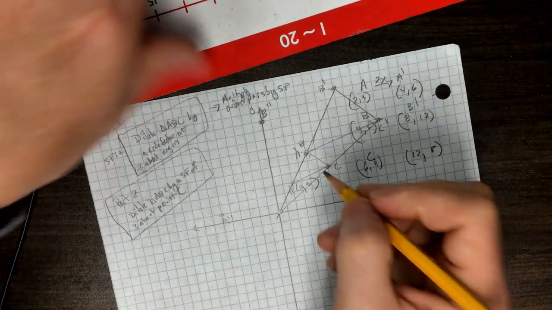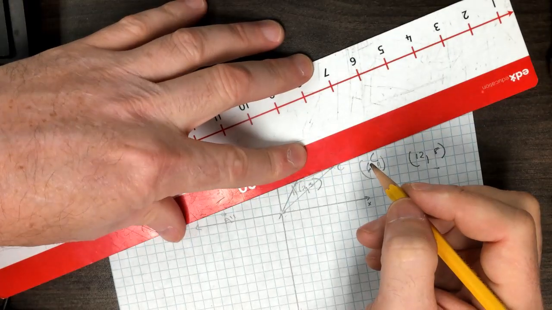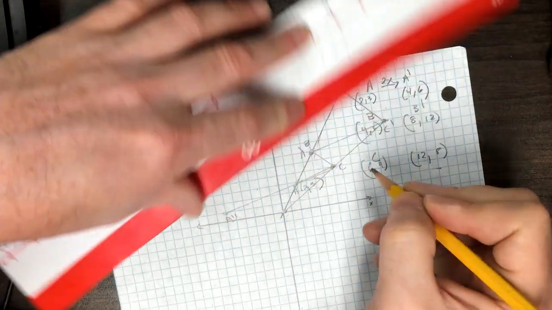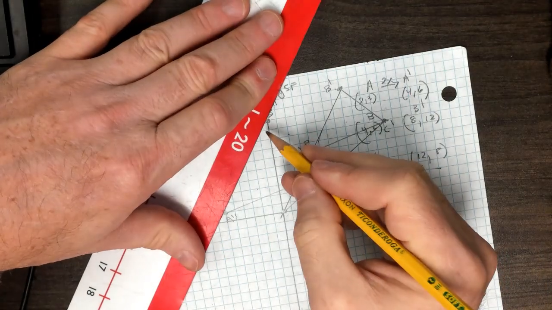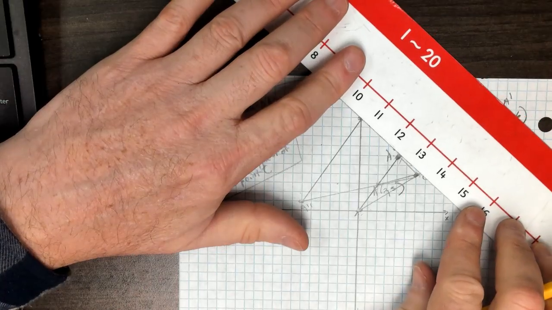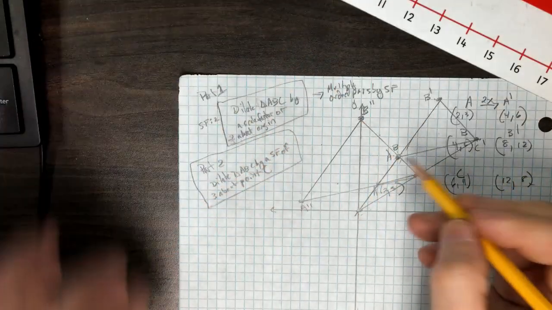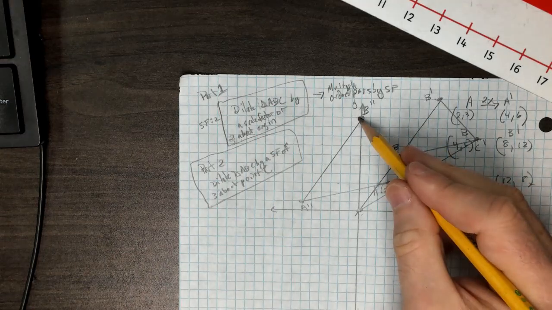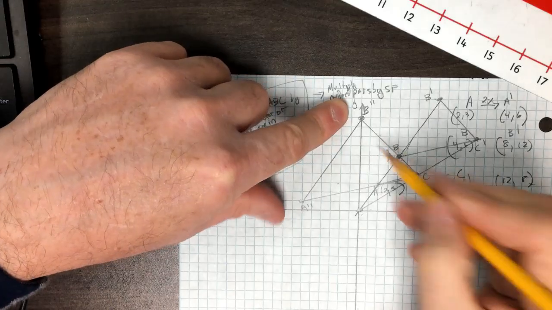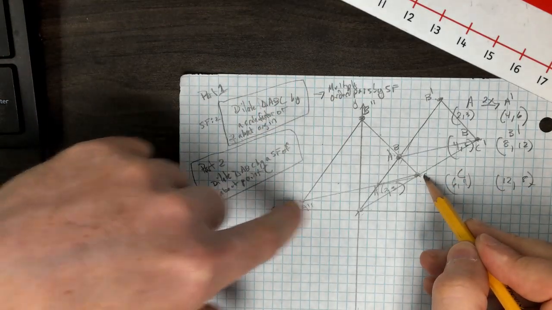And so now when I connect these points, you can see how it got much bigger. I'll connect this point to here, and then this point to here. What you can notice is that segment C double prime B double prime is 3 times the length of CB, and A double prime C double prime is 3 times the length of AC.